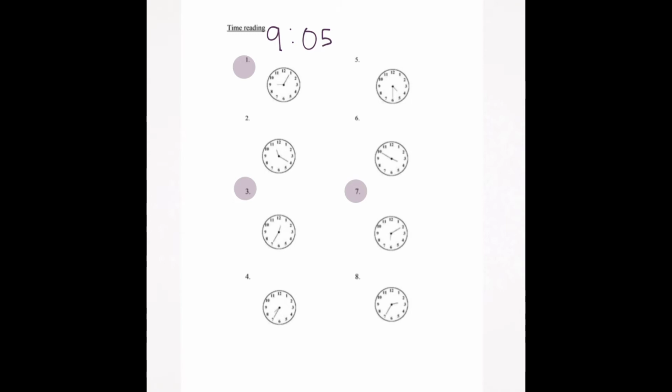Number 3. That one represents 12:35, because the shorter one is at 12 and the longer one is at 7, which also represents 35. So basically, for the minutes, just multiply the number by 5. So for example, if you do 8, just multiply by 5, and that'll be the minutes, and you'll get 40. So this one's going to be 12:35.